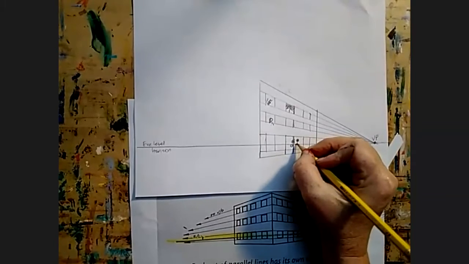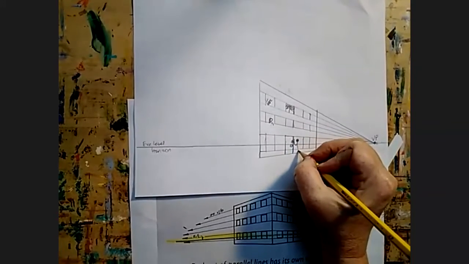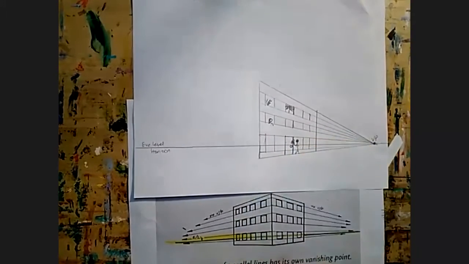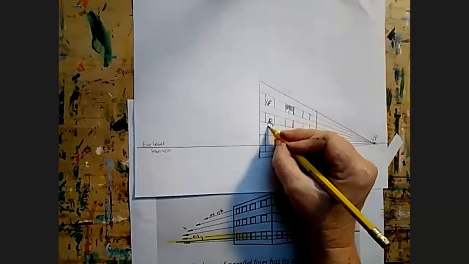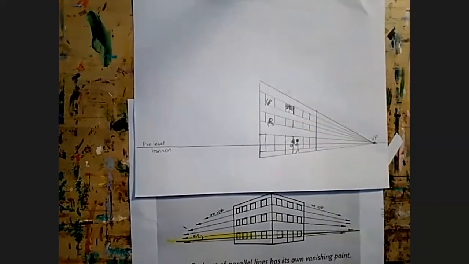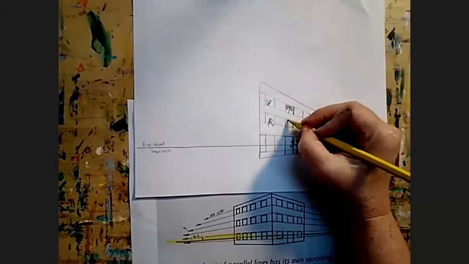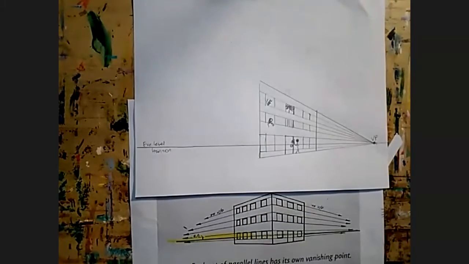Oh, how heteronormal of me. There we go. Here she is. Come on up. I don't know. And then, of course, you can do the same thing on the other side.